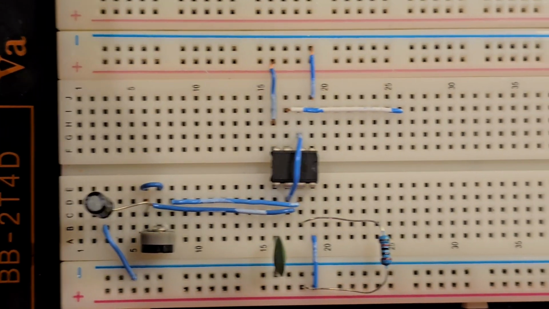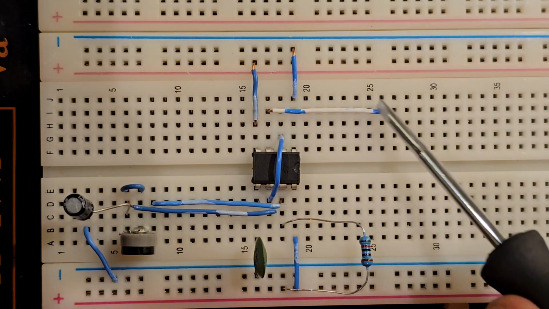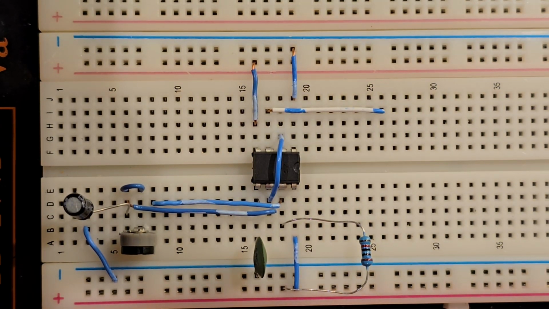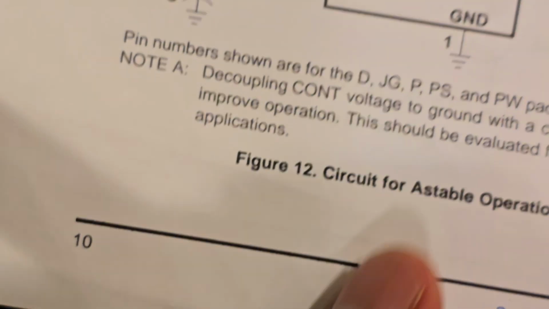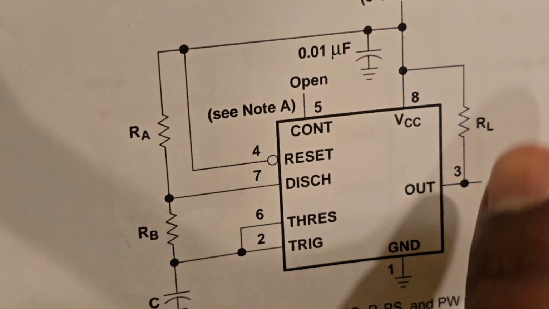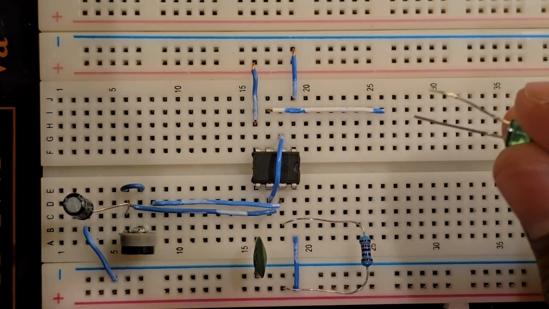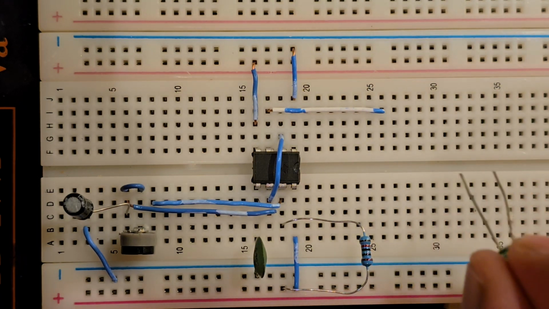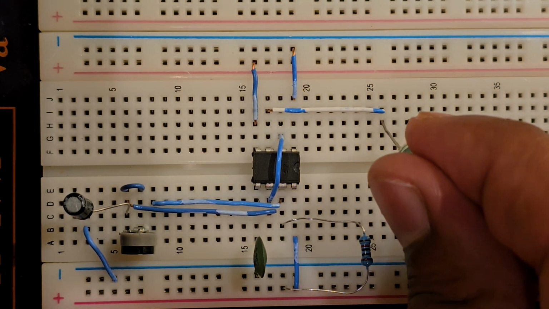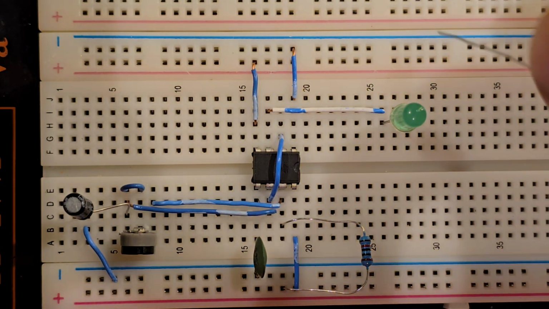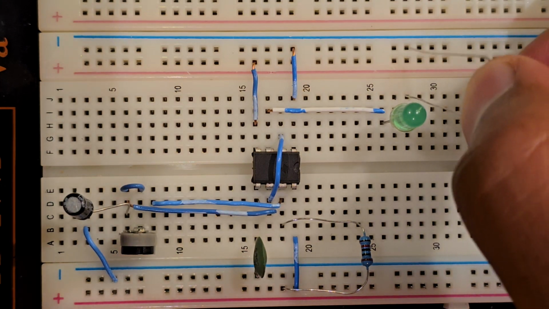So now what I want to do, I'm gonna use an LED. This is the pin 3 output of our configuration. Here you can see the output is from pin 3. So I'm going to put an LED there to see the output, connecting the positive pin of the LED to the output like that. Then a limiting resistor of 220 ohm, so our LED won't burn out.